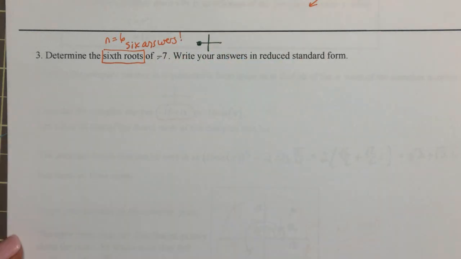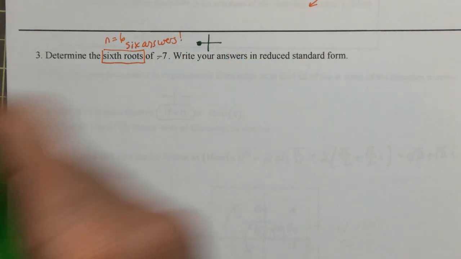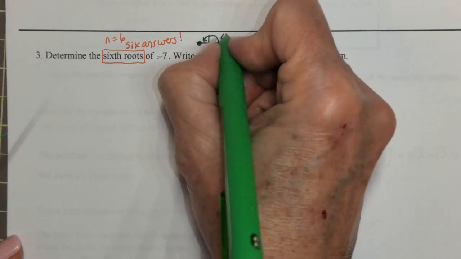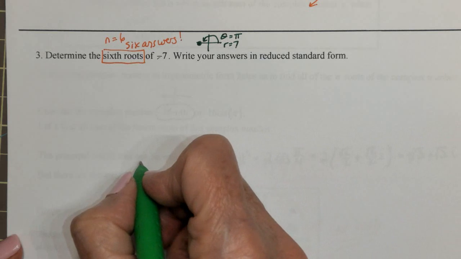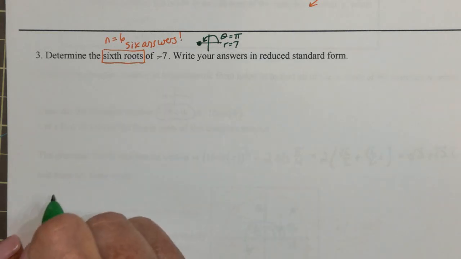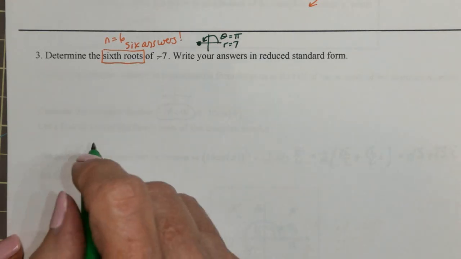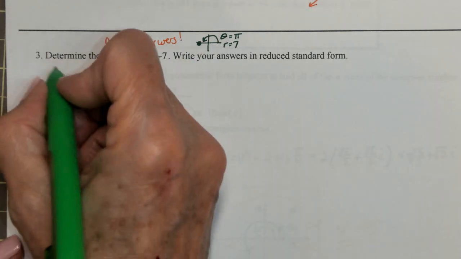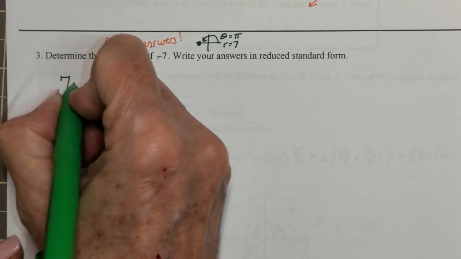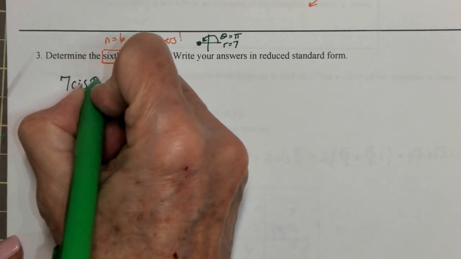It's out here on the -7 on the real axis. That is when theta is pi and r is 7. So it's very easy to write that in cis form. We should not have to do any work to get there. Just visualize where it's at and what your angle is. So this is 7 cis of pi.